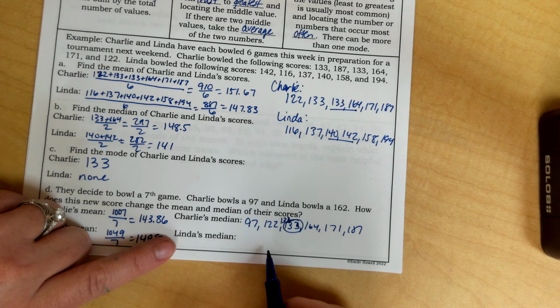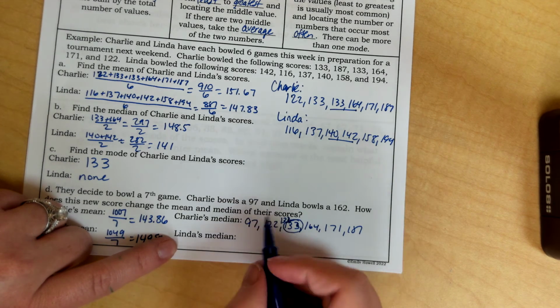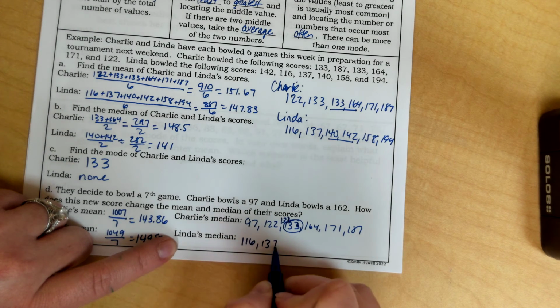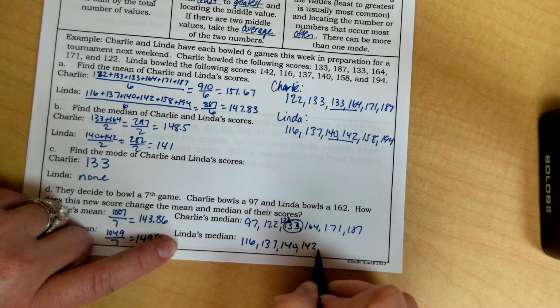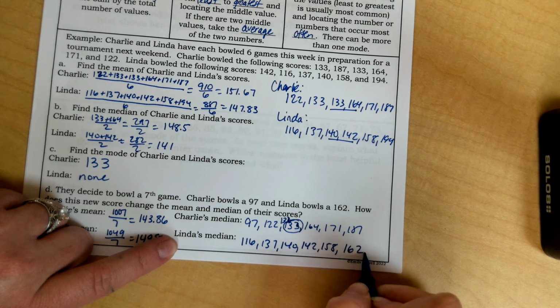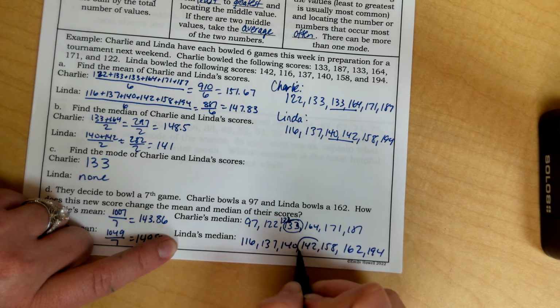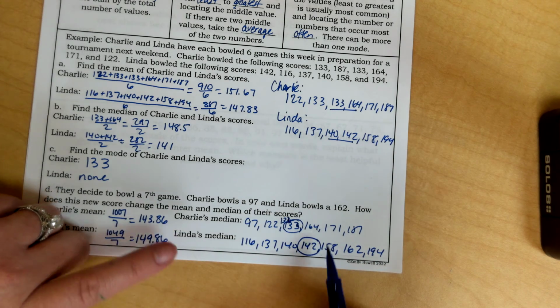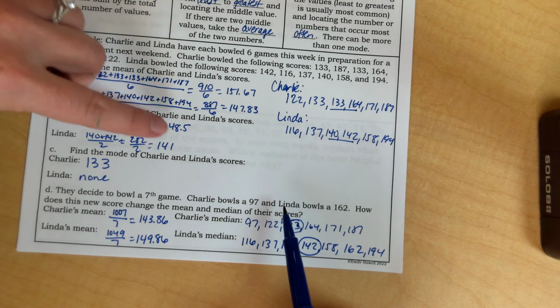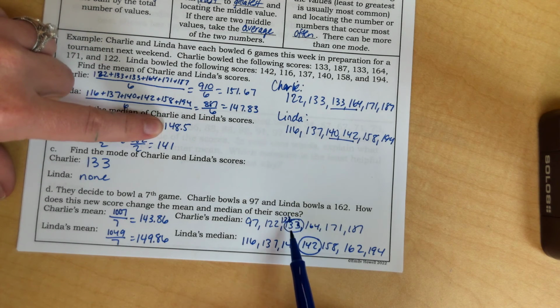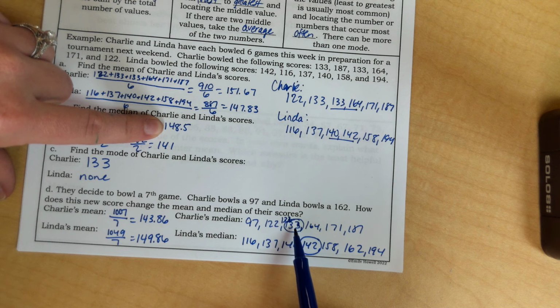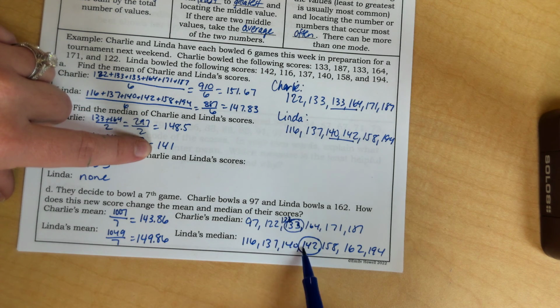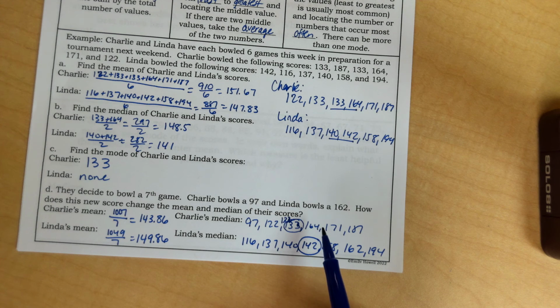Now, Linda scored that 162, which is going to go towards the end of hers, so we're going to put hers back in order. 140, 142, 158, and then that 162 goes here. And so when we go to her middle score, we have a 142. So again, Charlie's median number went from a 148.5 to a 133, so a pretty drastic difference for him as well. Whereas Linda, not much of a change. So there are some changes that are happening with those values when you input the new ones, and it just depends on the new values that they're adding in there.